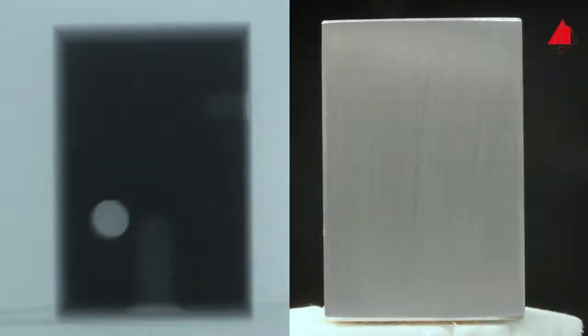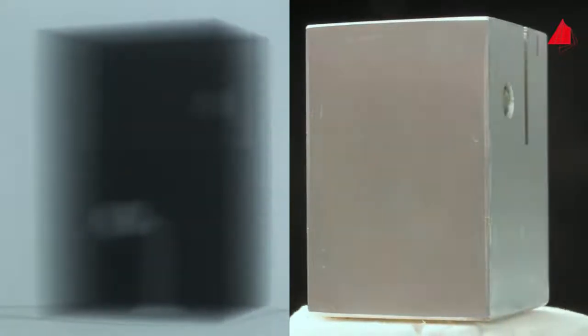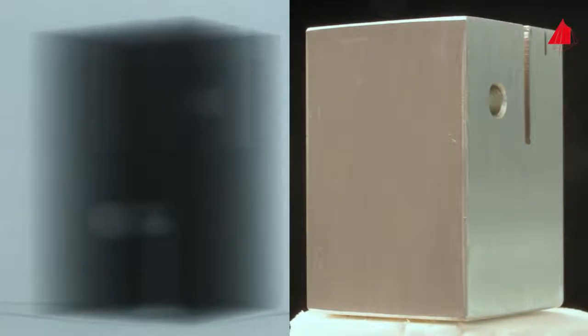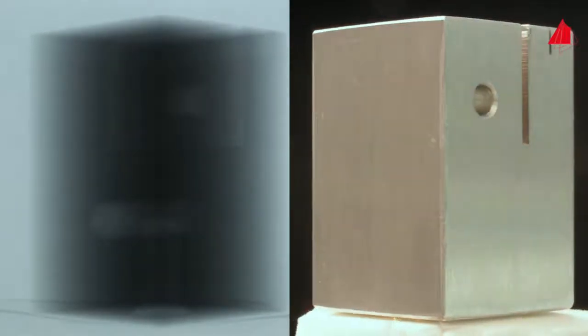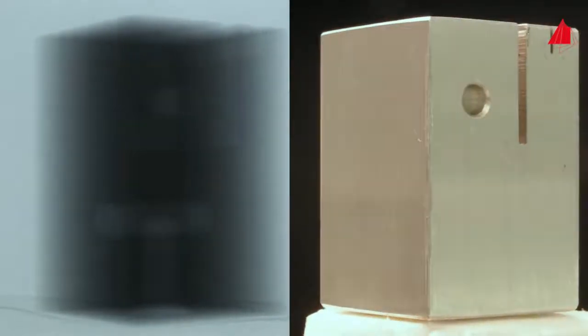As opposed to classical X-ray images, they are shown as positive images. Thick areas and areas free from defects now appear dark. Thinner regions or regions with defects appear light. The drill holes and the different saw cuts are clearly visible.